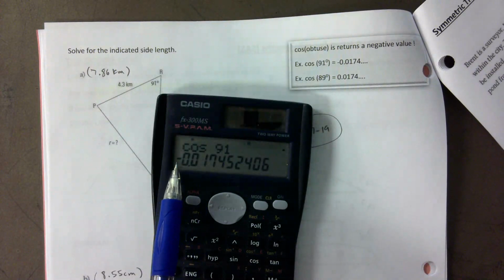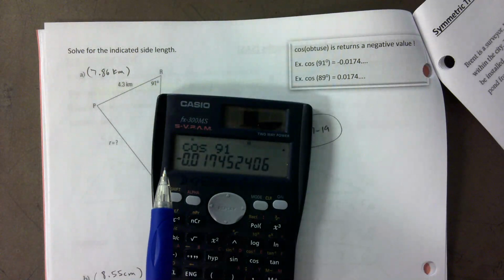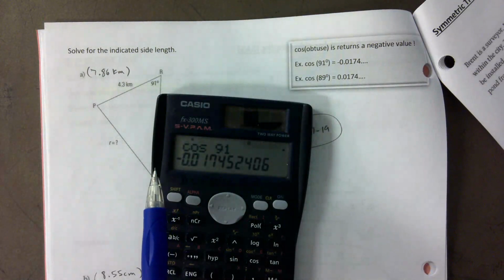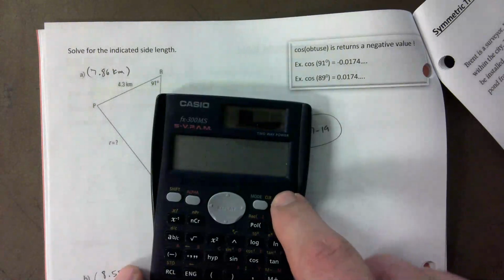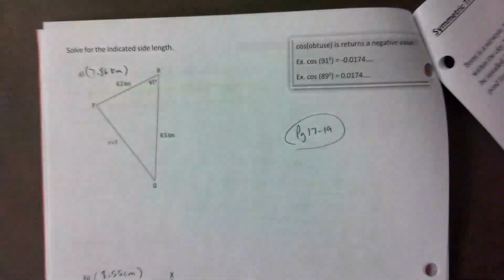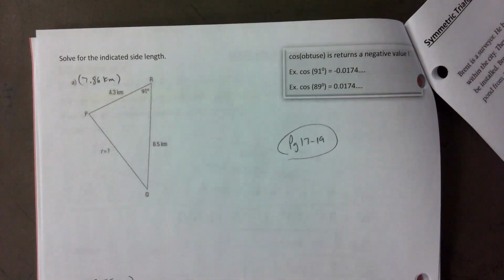So you have to be careful with that one. Unless you're typing everything in one shot, you will never have to worry about it. Which I think, from what I'm seeing, all of you are all right. So I will talk about it briefly tomorrow, and then we'll do the side, and then we'll start mixing it up, where you have to decide, is it sine law or is it cosine law?